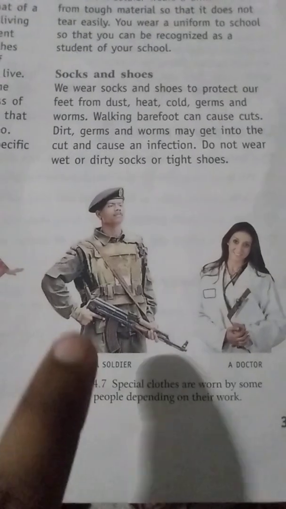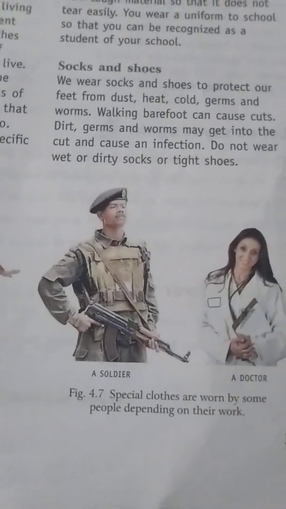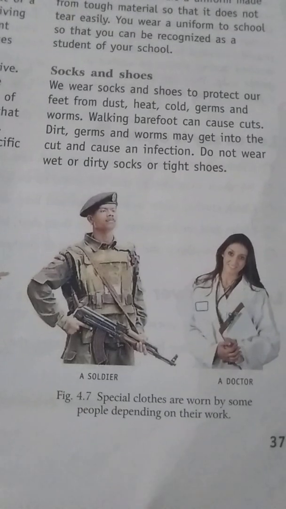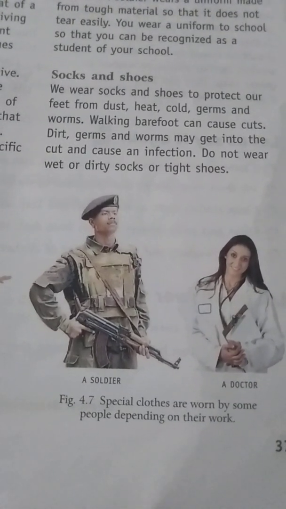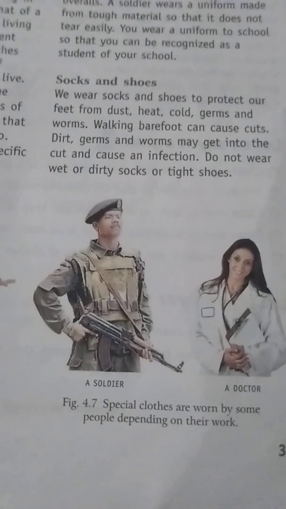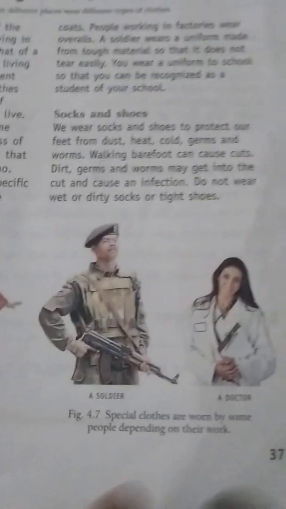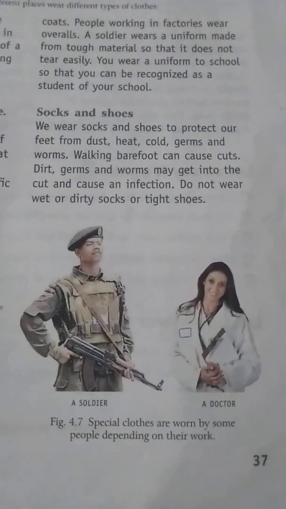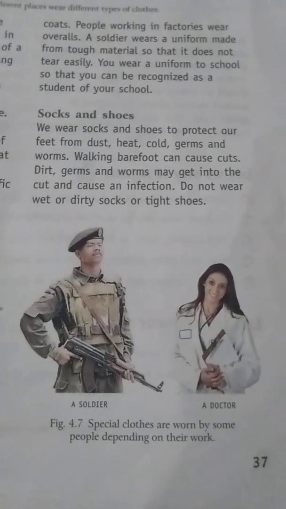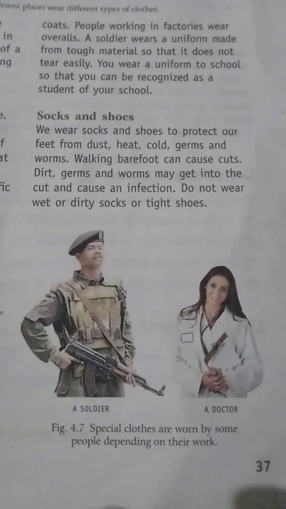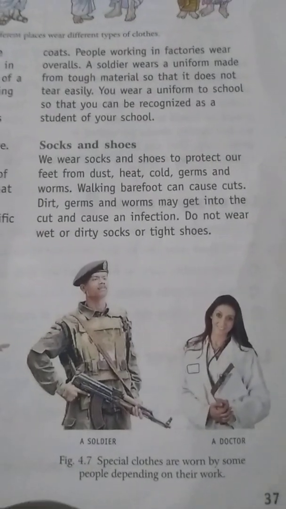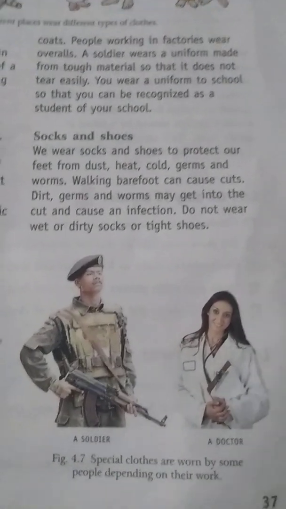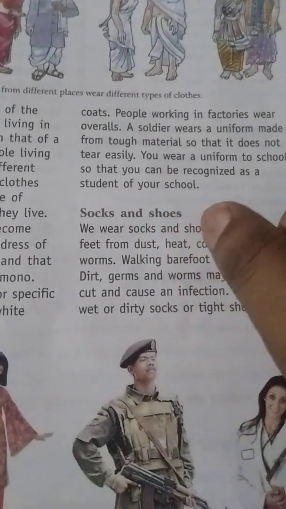Don't you imagine? See, look at here. This is the dress of a defense personality, or you may say a policeman, right? Army. Now this is the clothes that are normally worn by our doctors and nurses, isn't it? So these are the different types of clothes that we normally observe in our daily life. Now come to the next paragraph, that is socks and shoes.